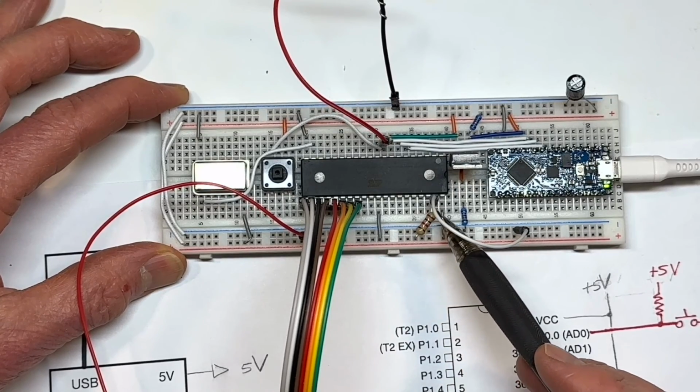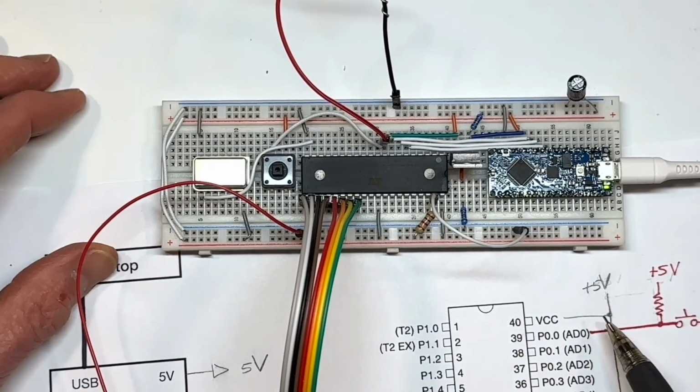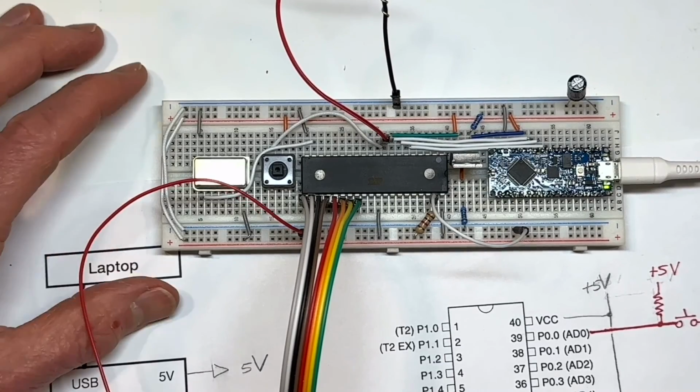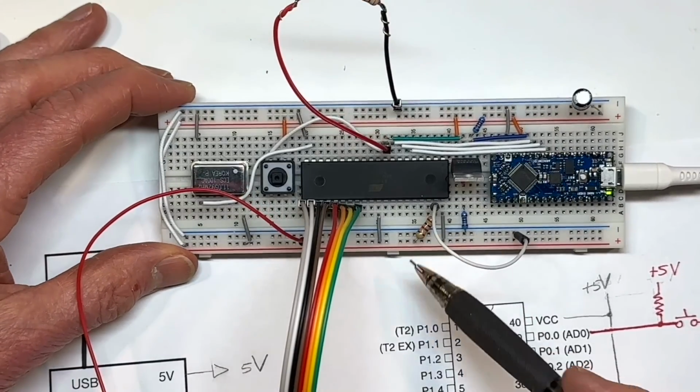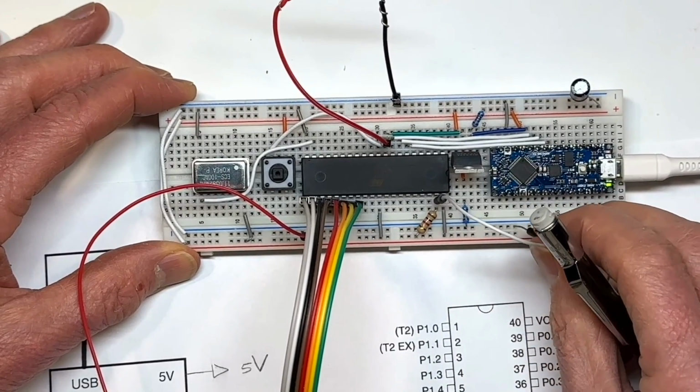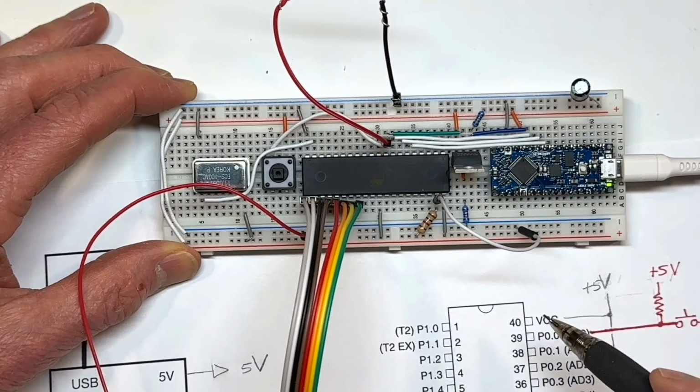And this is our switch. We've got a pull-up resistor here and the push button switch to ground. Well, here's the pull-up resistor, and for the switch I'm just using this wire, and I'm manually operating it.